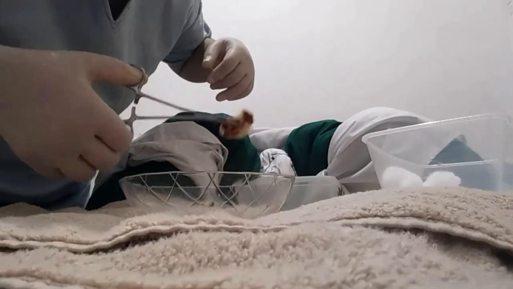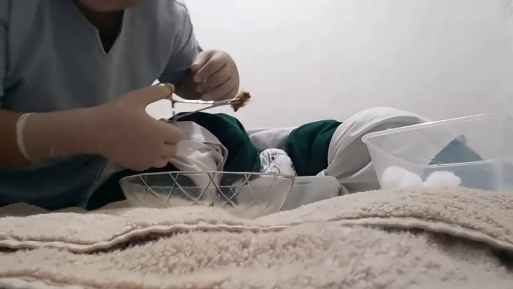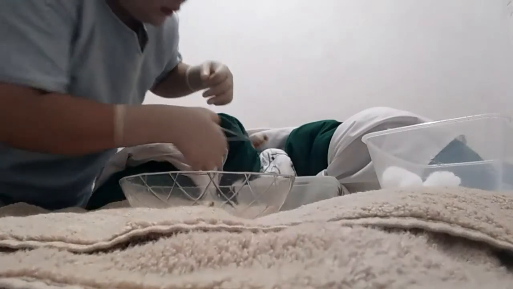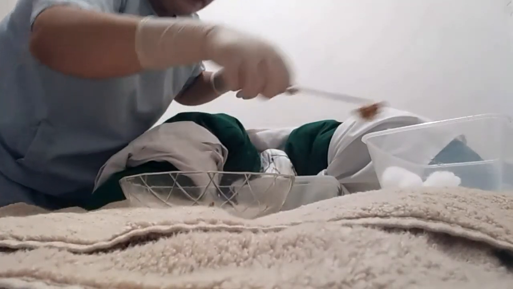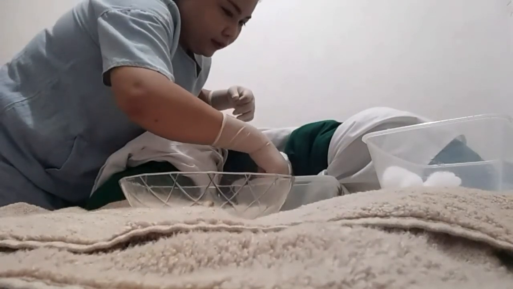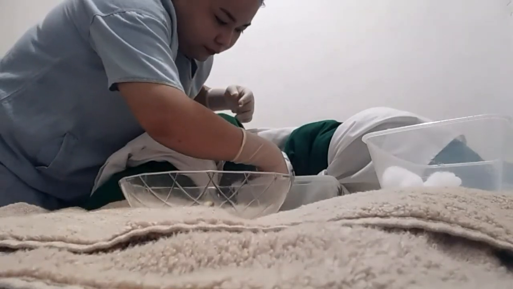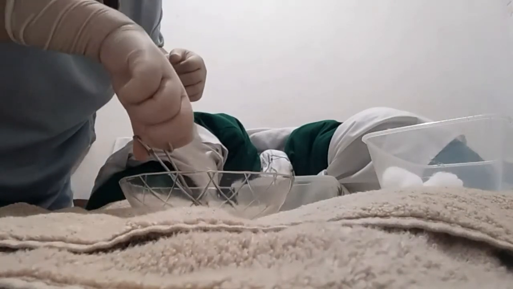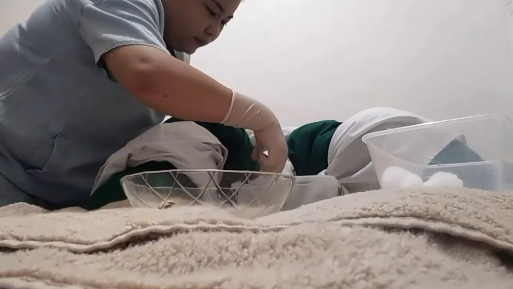Next is the farther labia minora, near labia minora, farther labia majora, near labia majora. Next is back to mons pubis down to perineum and then anus.